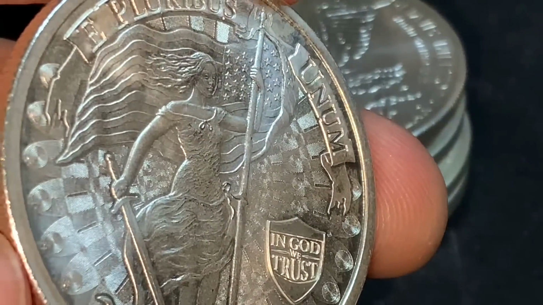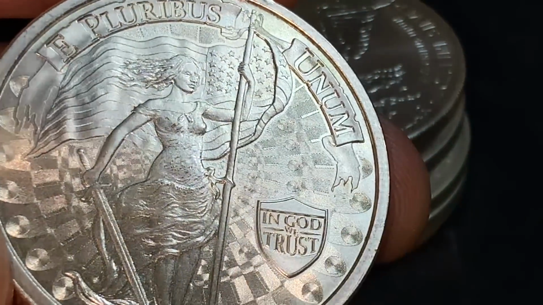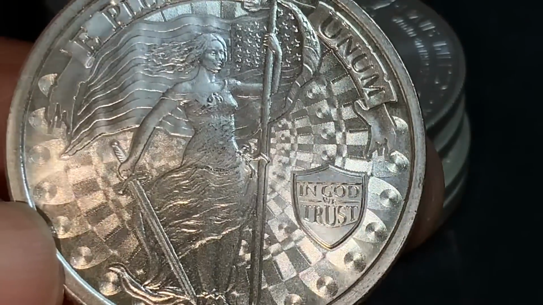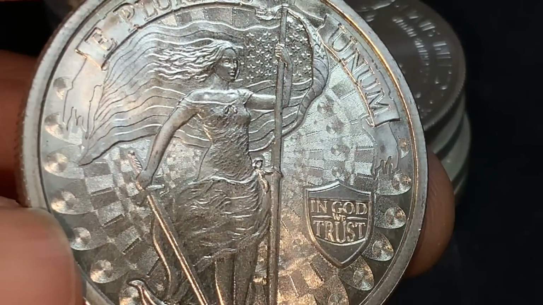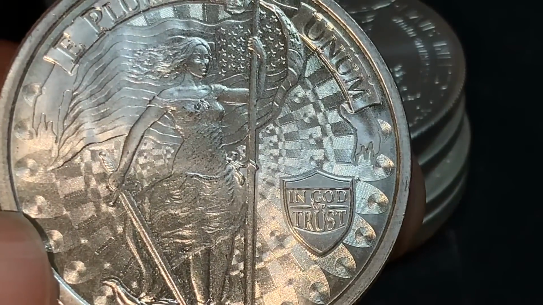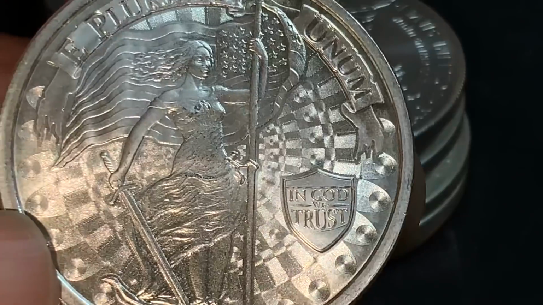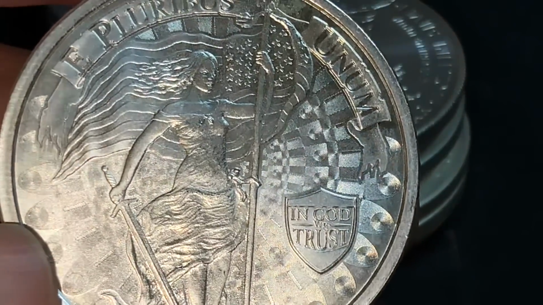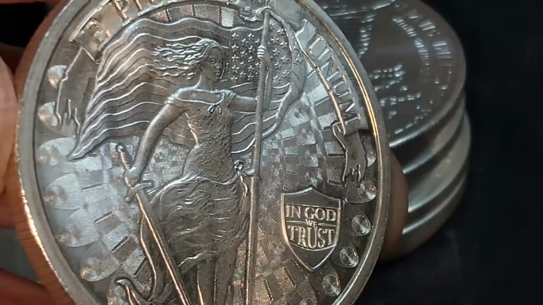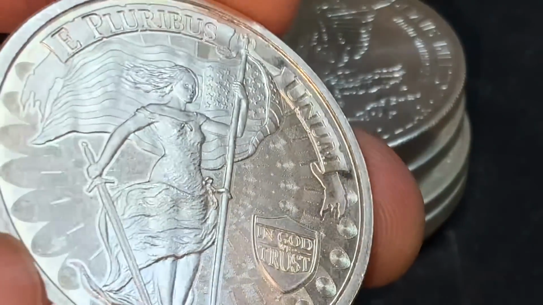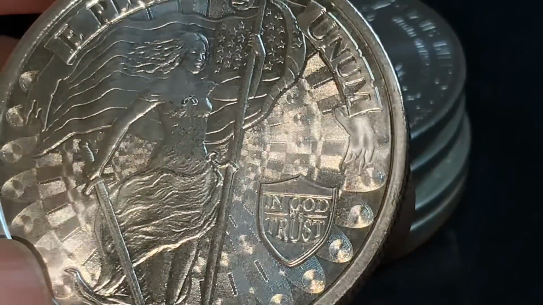This coin exudes liberty on both sides and the ideals of what America is about. A bold representation of liberty with a sword, Columbia with flag in hand, with the wind blowing her hair and the flag in the background, and the wonderful security features in the background that complement the coin.